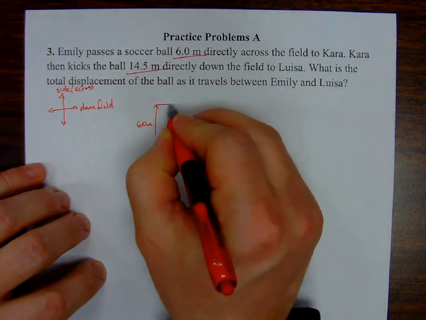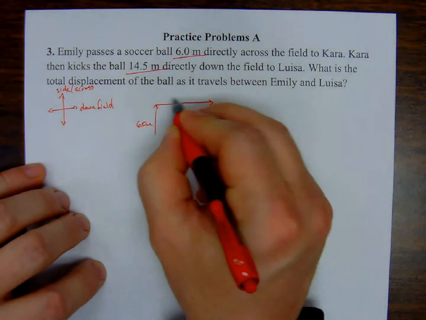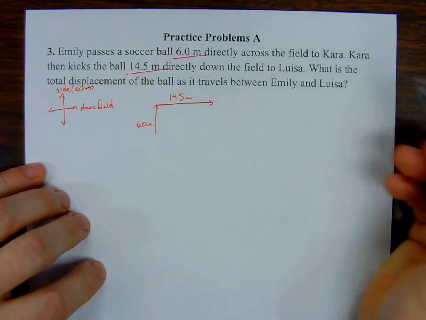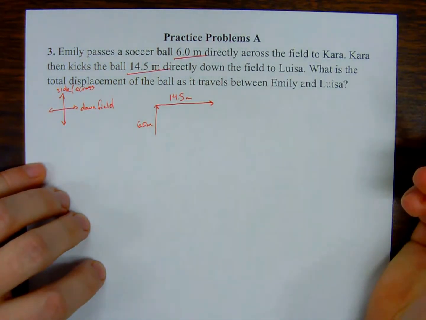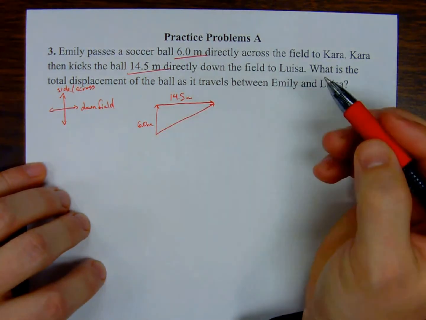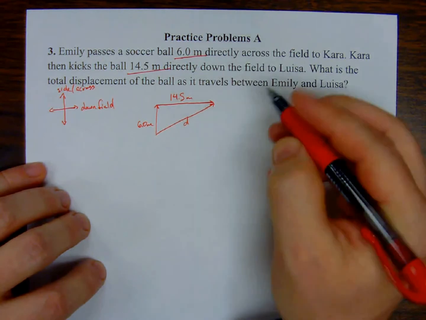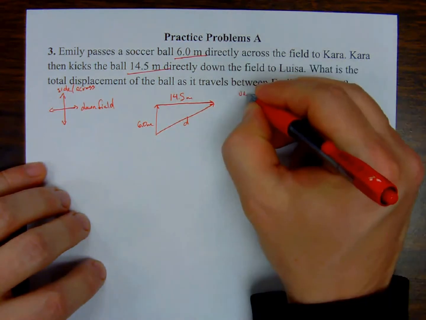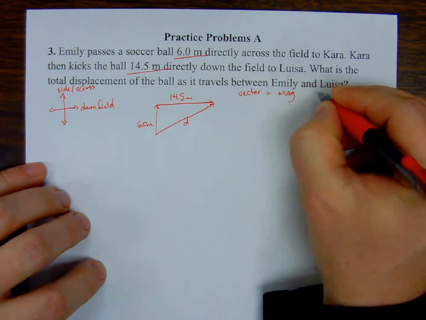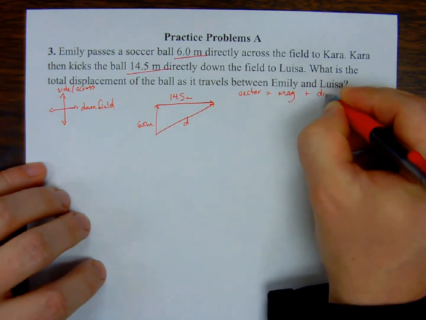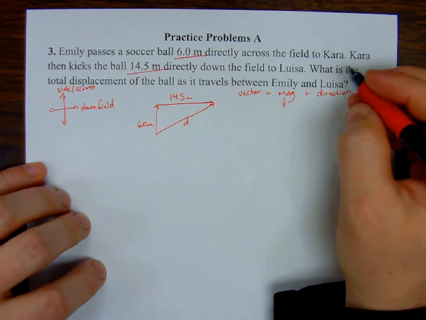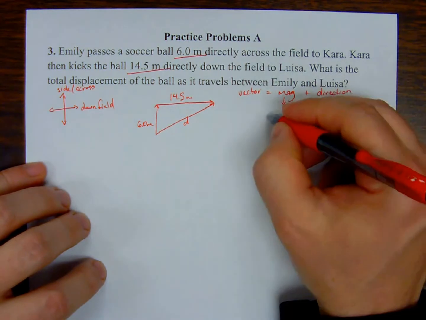What is the total displacement of the ball as it travels between Emily and Luisa? So again, here's my resultant. I'm being asked for a vector, that's displacement. That's going to include a magnitude and a direction. In order to figure out magnitude, I'm going to be using the Pythagorean theorem. In order to figure out the direction, I'm going to be using the inverse tangent function.